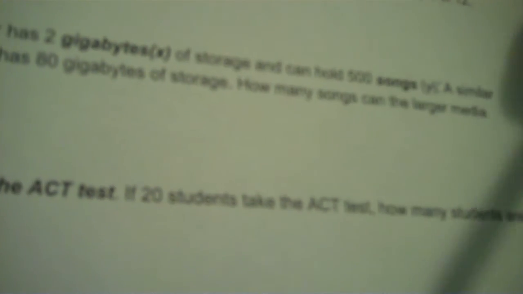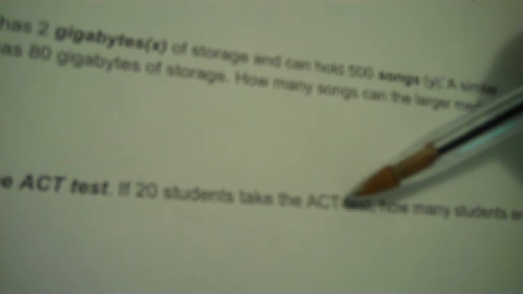The only actual amount I'm given is 20. Does it say 20 take the ACT test? Yeah, it does. So that belongs here, and I'm finding the total. So I cross multiply and divide: 5 times 20 divided by 2. Or you can think 2 times 10 is 20, 5 times 10 is 50. You get 50 in either instance. So there's 50 total students. That's what a fraction does.